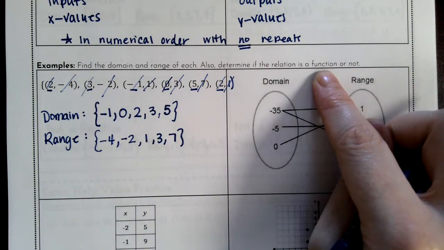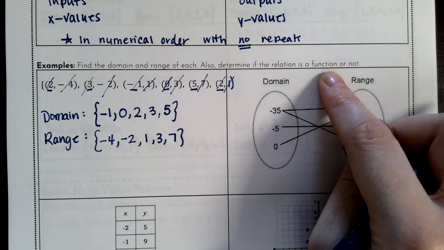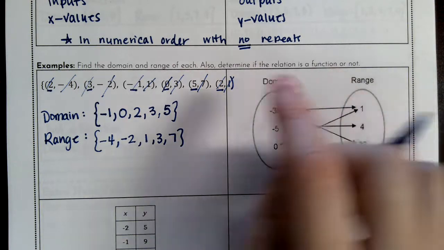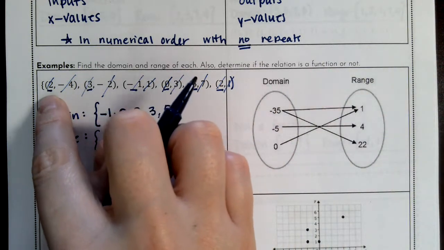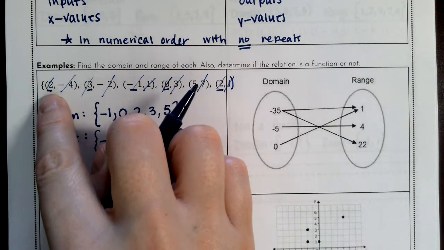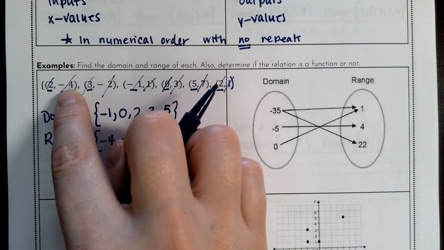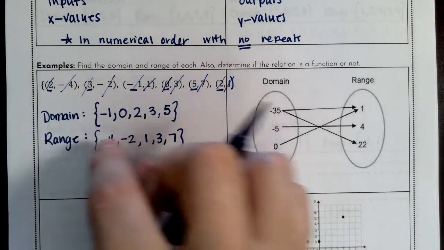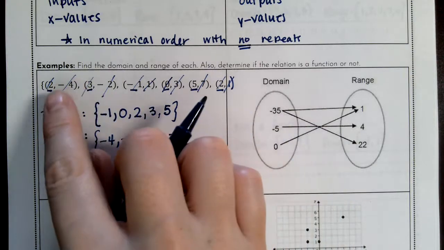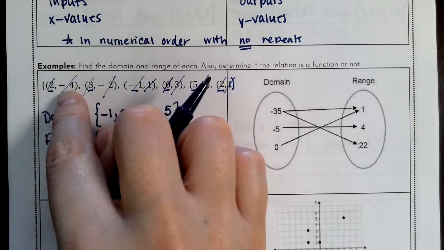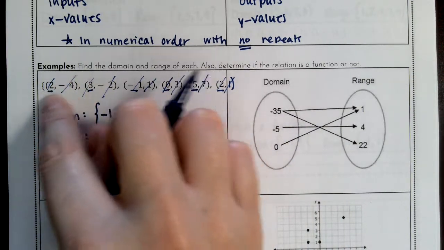But a function, remember, the only thing that I can't have is one person that has 2 birthdays. So in this case, what I'm looking for in a set of points is the same X value, but 2 different Y values. So the only time that I had a repeat in my X values was with 2. 2 goes with -4. That's what the rule is.